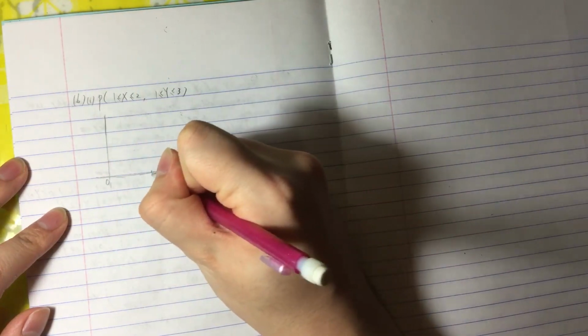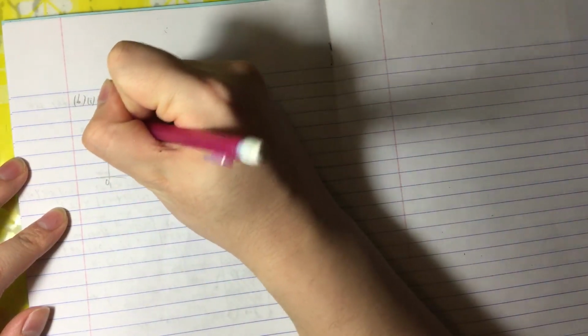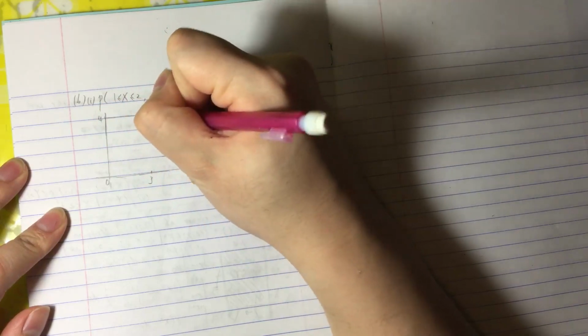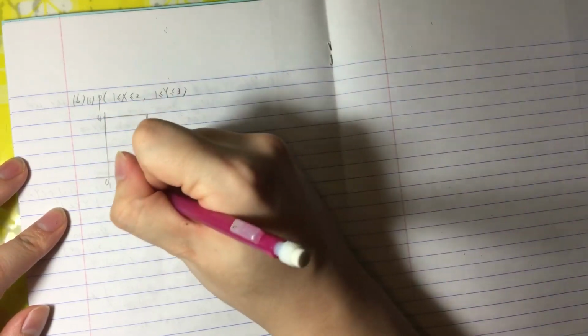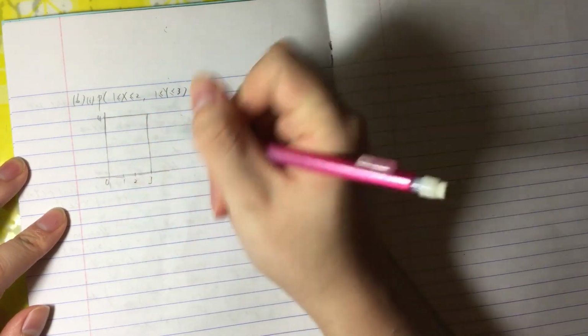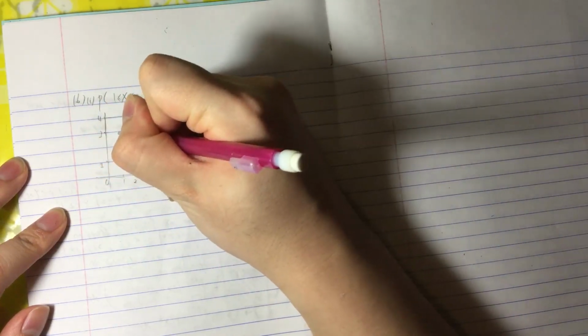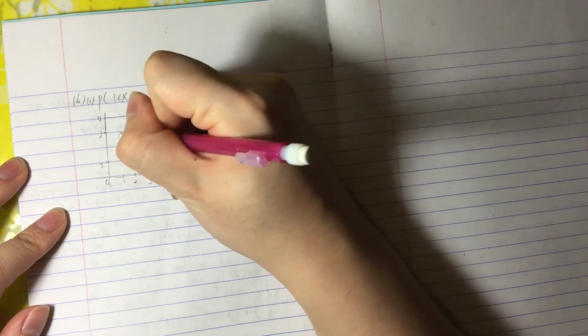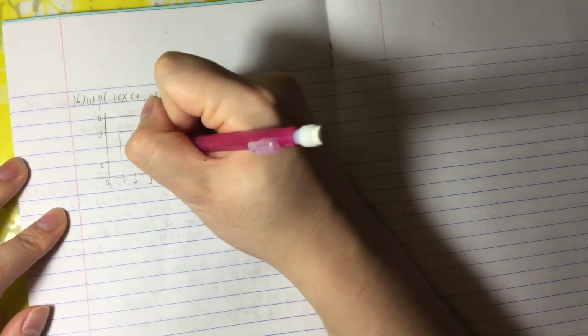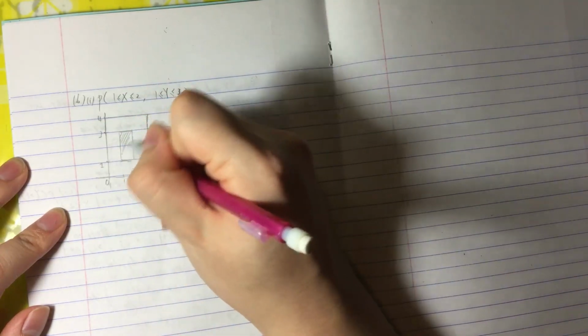Let's draw the support first. Support of X and Y is a region where X is from 0 to 3, Y from 0 to 4. We are looking for probability that X is between 1 and 2, Y between 1 and 3. So we're looking for probability over this region.